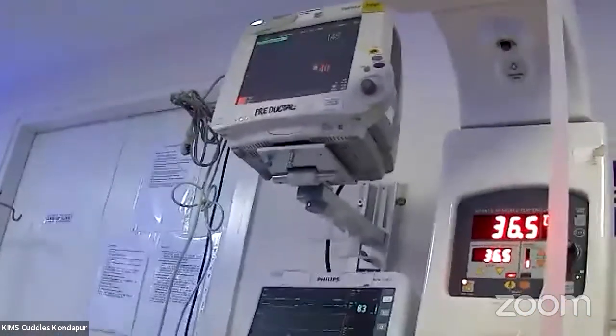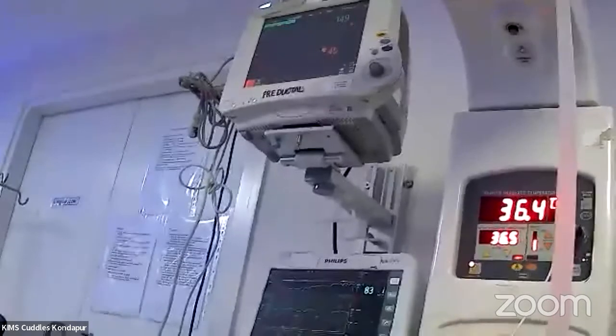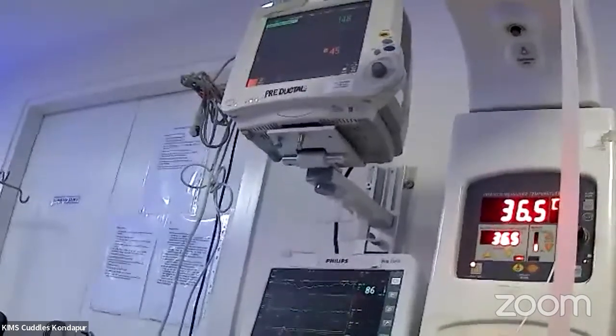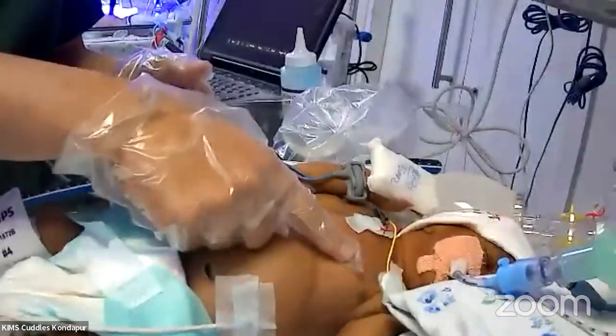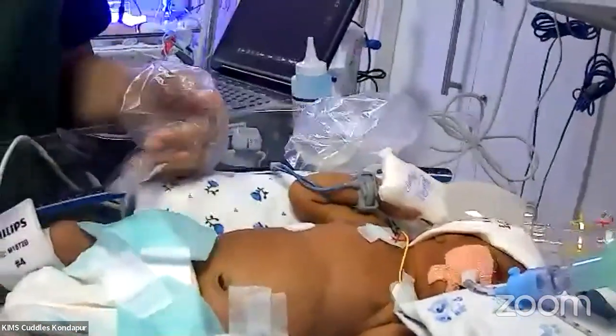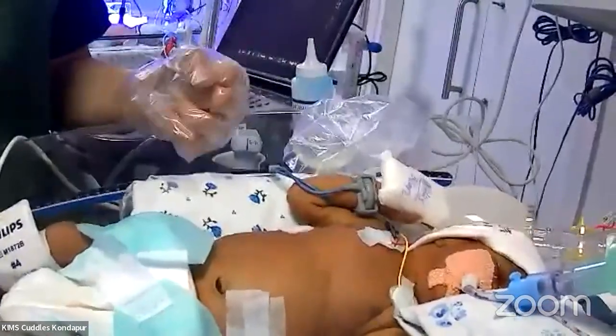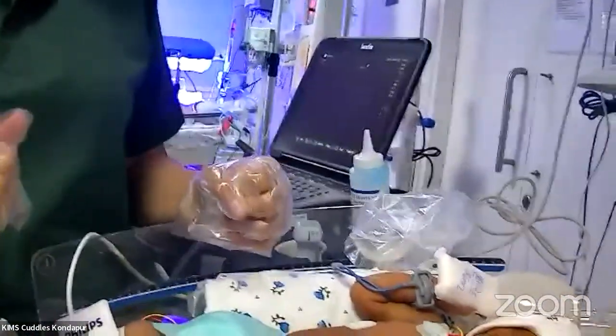Now, having seen the heart rate, pulse volume, and CRT, the center to periphery temperature difference can be measured by placing this temperature thermistor probe on the sternum as well as over the peripheries. If we get a difference of more than 2 degrees Celsius, again, it's indicative of poor peripheral perfusion.